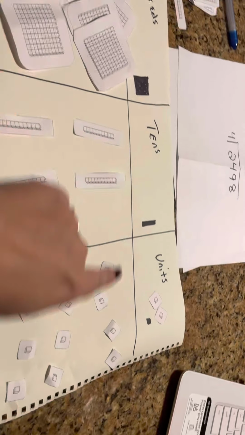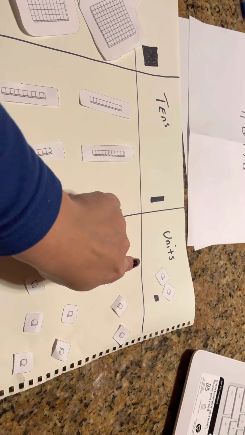So you'd have 624 with a remainder of 2/4, or a half.